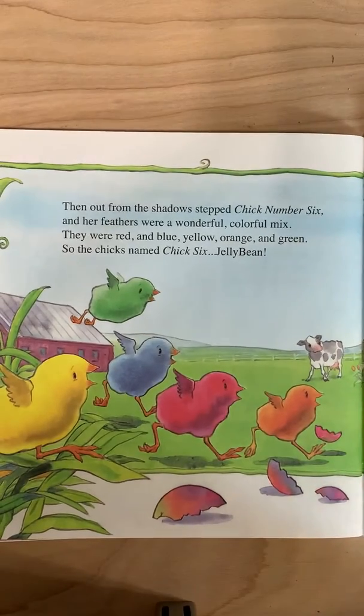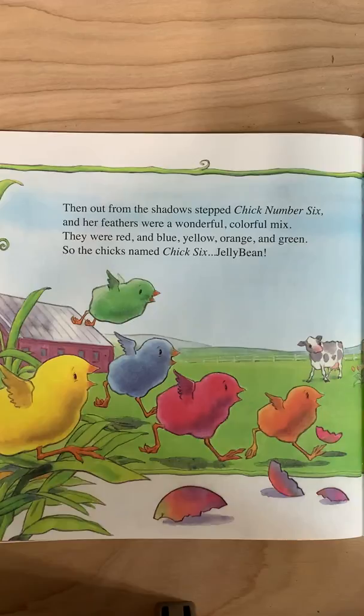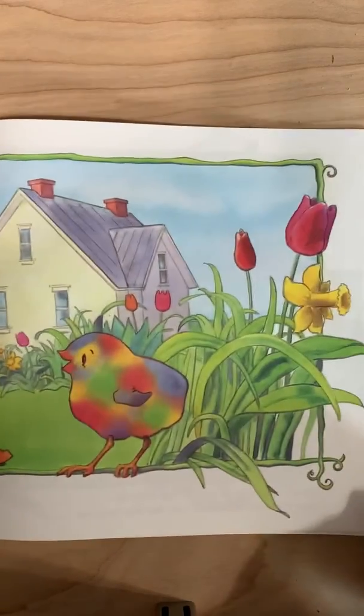Then out from the shadows stepped Chick number 6, and her feathers were a wonderful, colorful mix. They were red and blue, yellow, orange, and green. So the chicks named Chick 6 Jelly Bean.